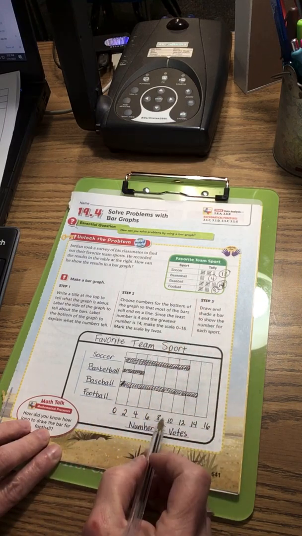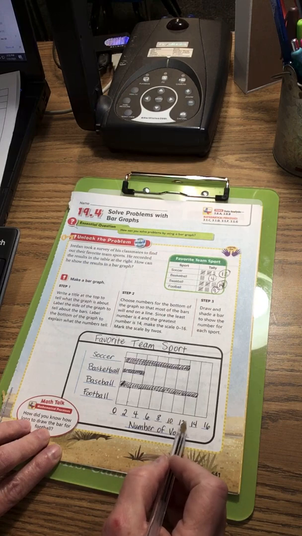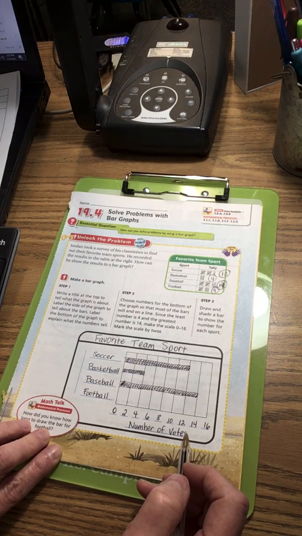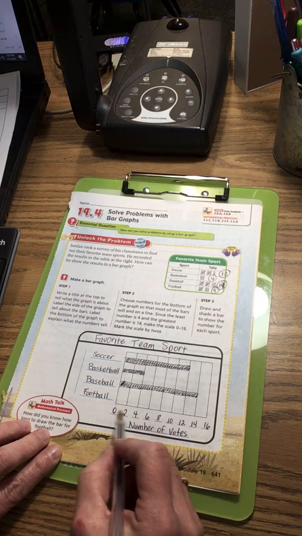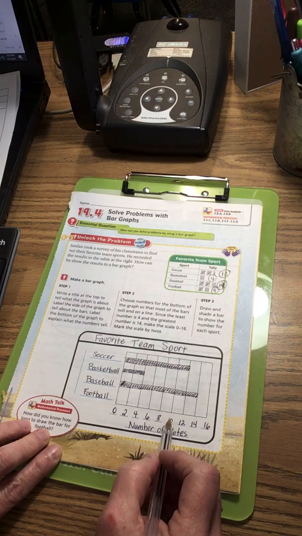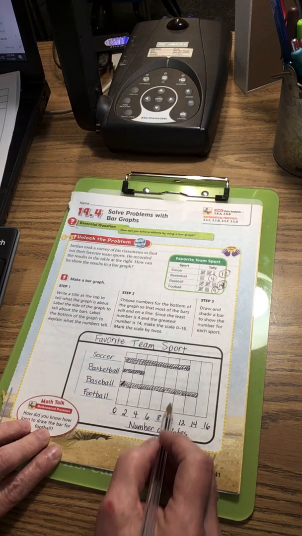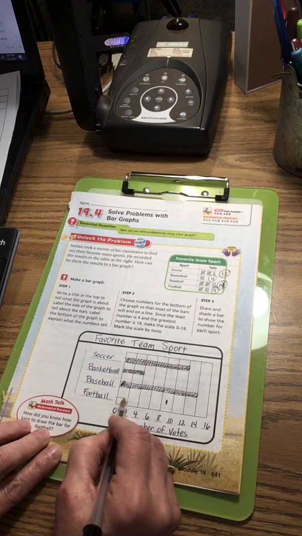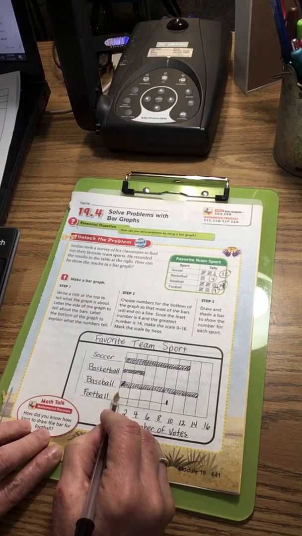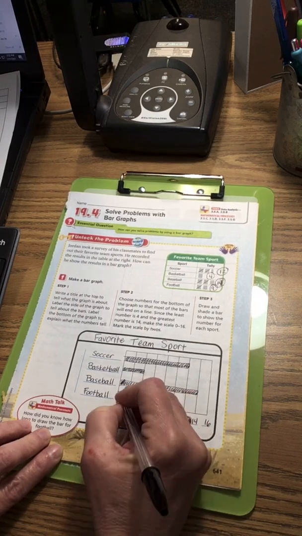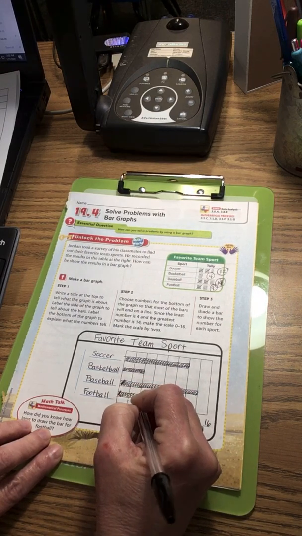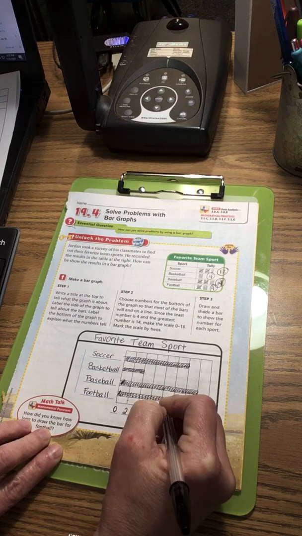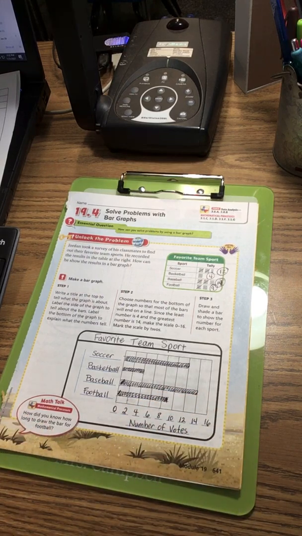Football, it was 9. Now, 9 isn't one of our numbers here, right? So do you remember what we do for the number 9? Right, it's halfway between 8 and 10. 8, 9, 10. So halfway in between the 8 and the 10, that's where our bar graph is going to stop. Our bar for this one is going to stop halfway between the 8 and the 10 because that represents 9, because 9 is halfway between 8 and 10.